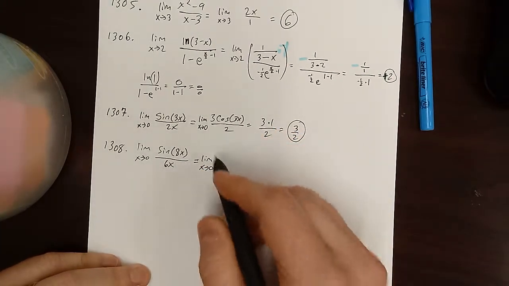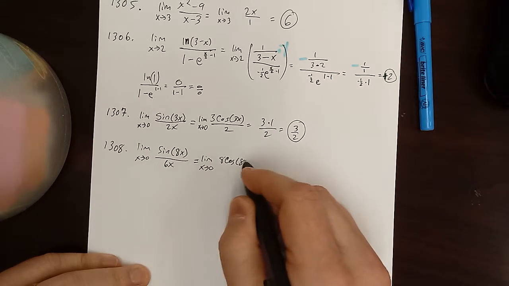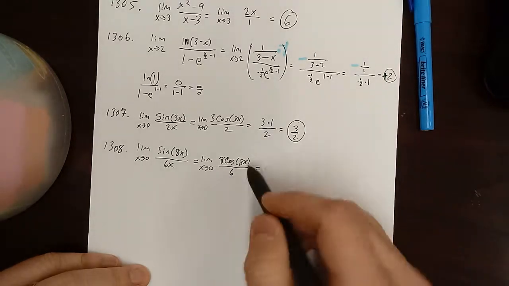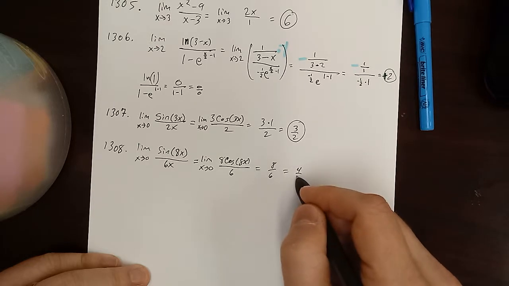Take the derivative of the top and bottom, and we get 8 cosine 8x all over 6, which when we plug in 0 is just 8 over 6, which is 4/3.